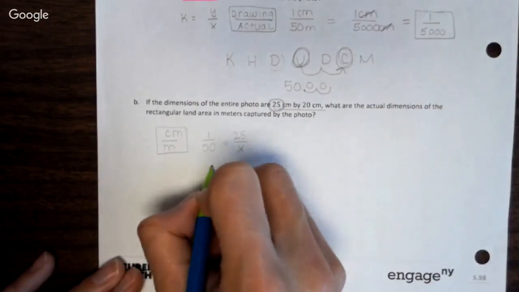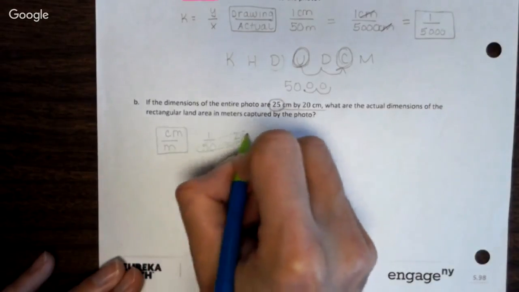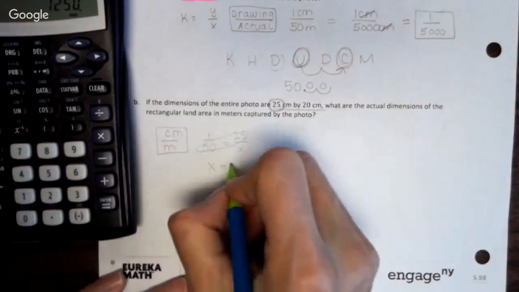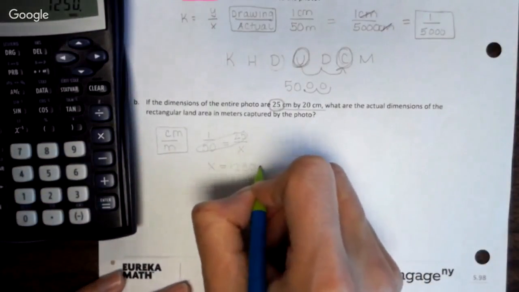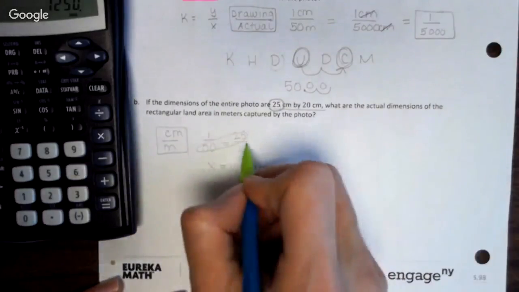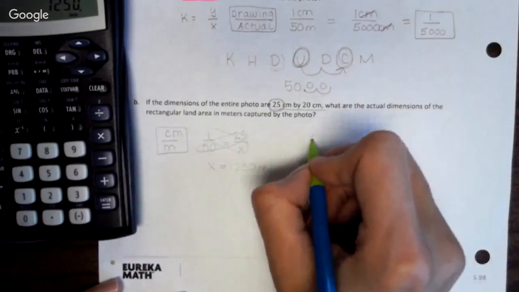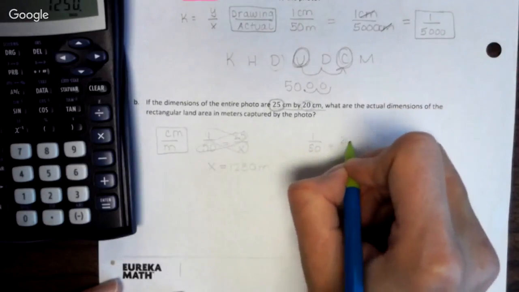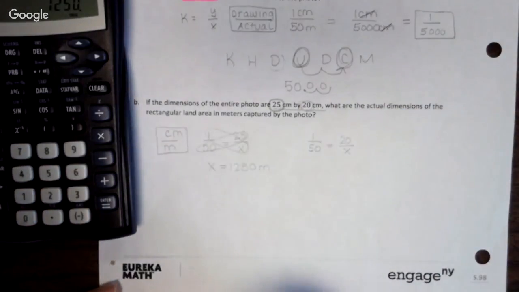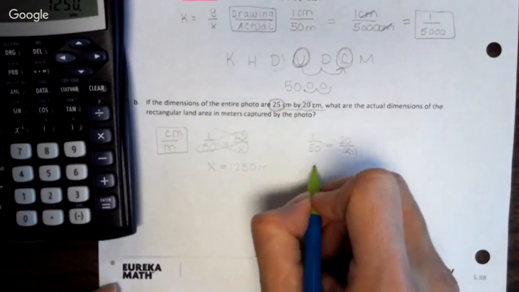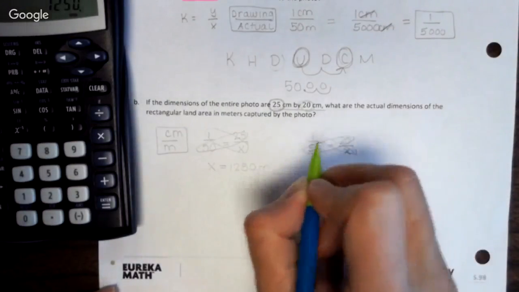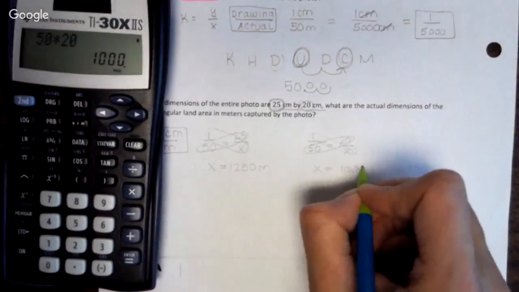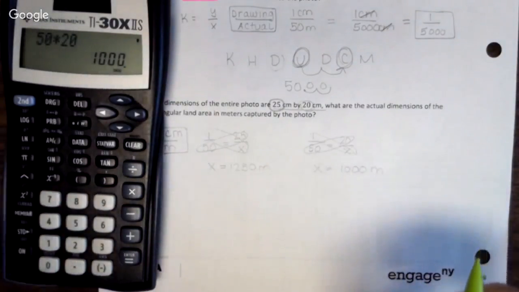So when I cross multiply, I have X equals 50 times 25, which is 1,250, and that's meters. Now, that was only one of them. We have to do it again. We're going to use the same scale. This time our units are 20 centimeters, and I want to know what the actual dimension is. So 1 times X is X. 50 times 20 is 1,000 meters.